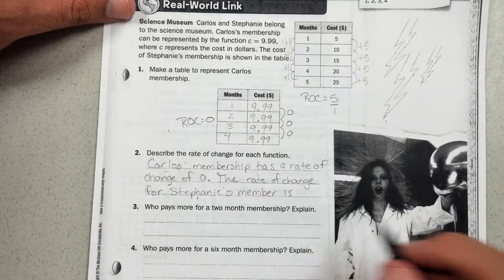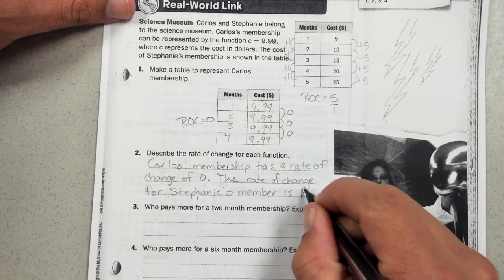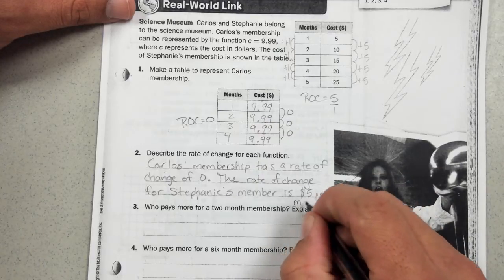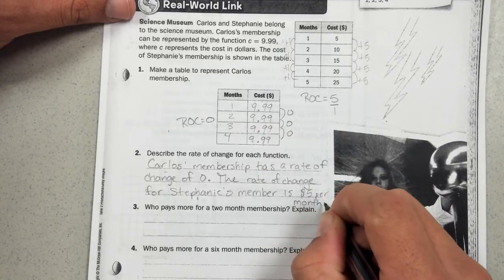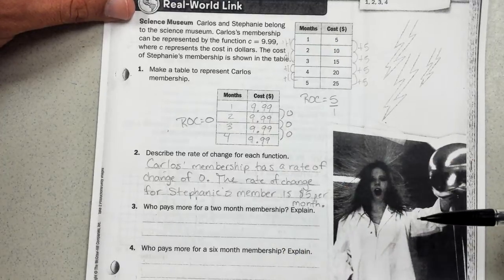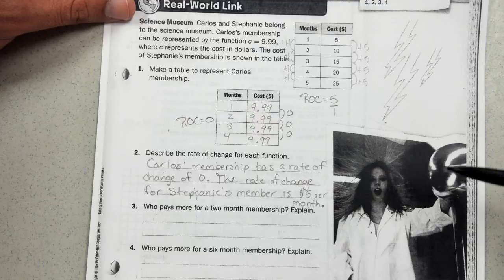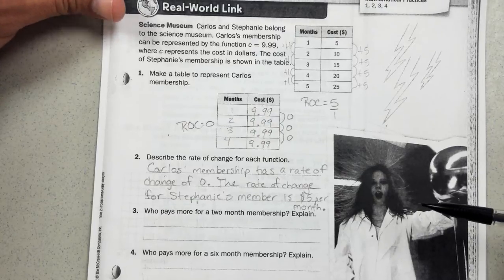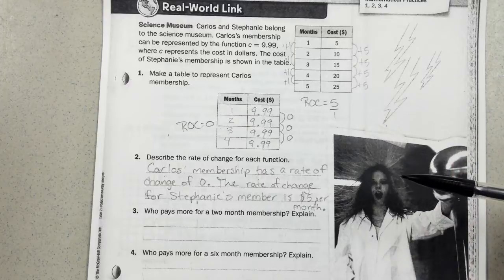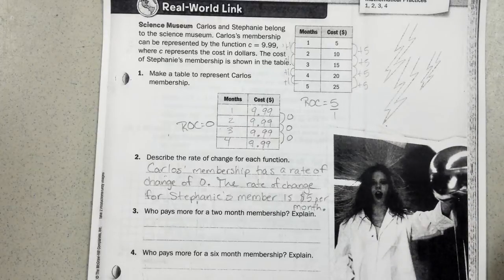How much is her membership per month? And it's $5. $5 per month. Okay? So we know that Carlos is going to pay $9.99, period. He's going to pay $9.99, and that's it. Now, Stephanie's is going to be $5 per month. So if she wanted a 3-month membership, she would have to pay $15.